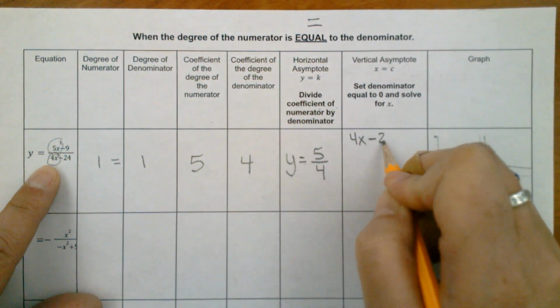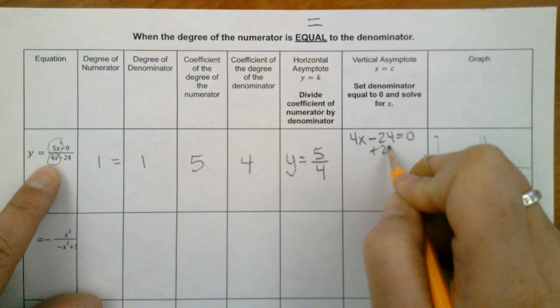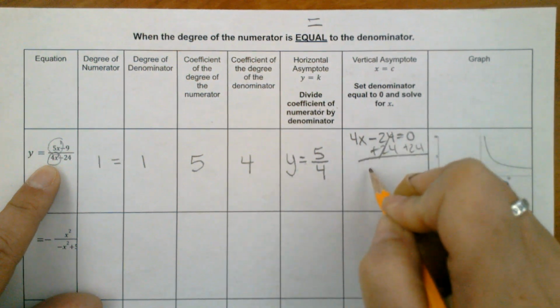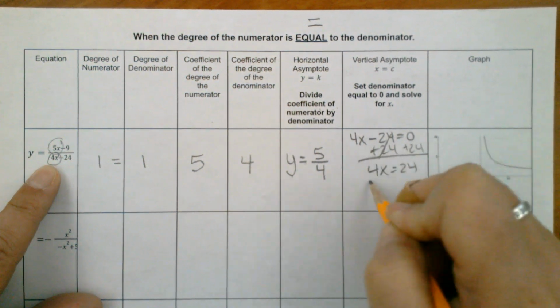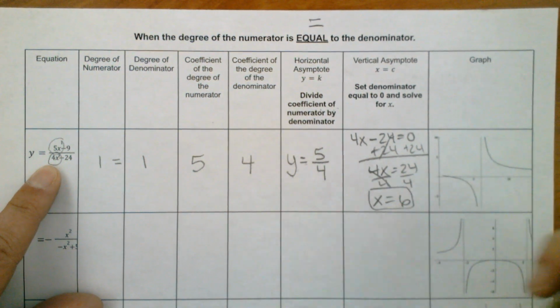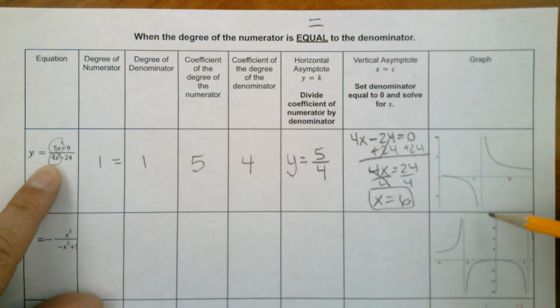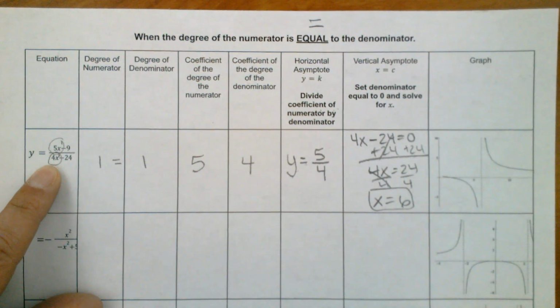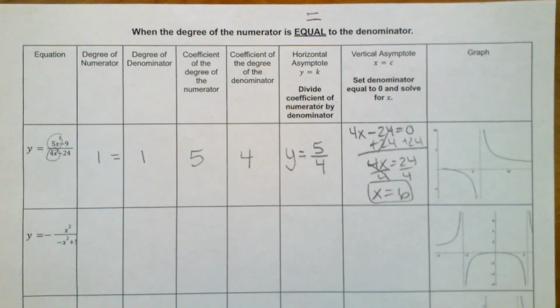Just bring the denominator over, set it equal to 0, and start solving. 4x equals 24, divide by 4, x equals 6. So this one stays the same. This is 6 right here, and again, you can see both of them have that vertical asymptote.